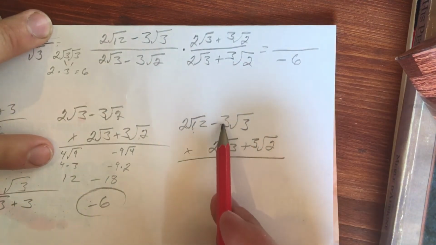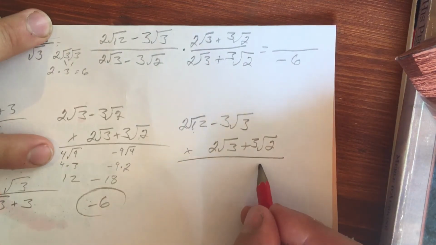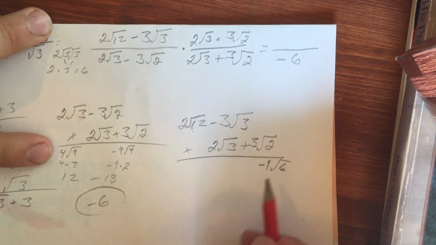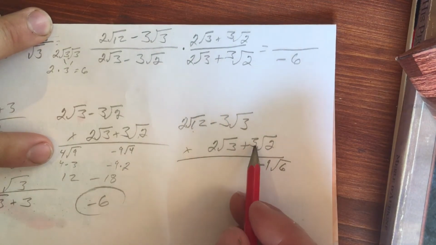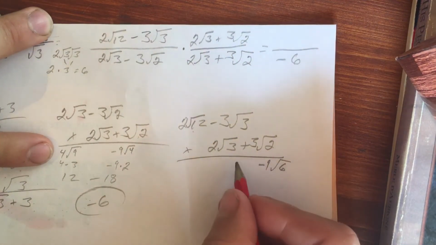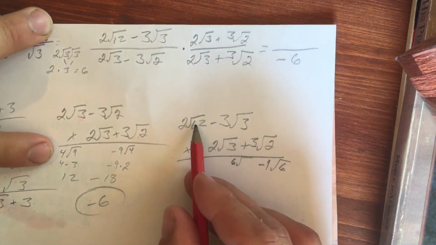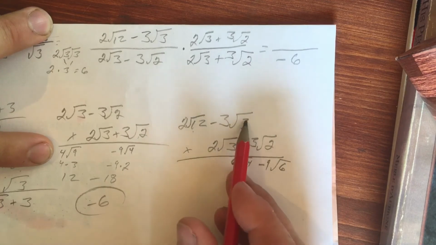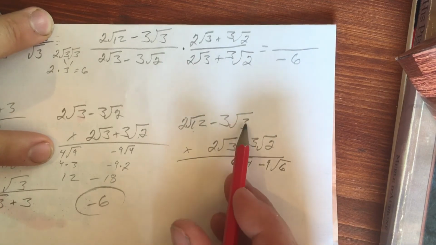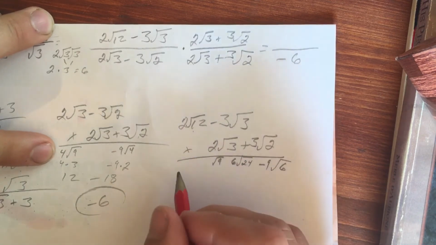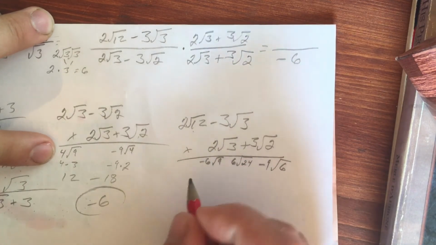So 3 times 3 is negative 9. Square root of 2 times square root of 3 is the square root of 6. Okay, so 3 times 2, so we need to take this term times this term yet. 3 times 2 is 6, times the square root of 2 times 12, 24. And now we multiply this term times this term. Square root of 3 times square root of 3 is the square root of 9. And 2 times negative 3 is negative 6.